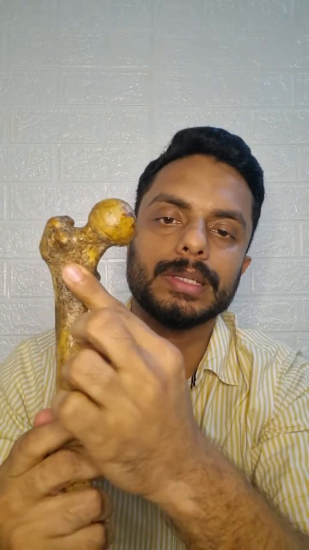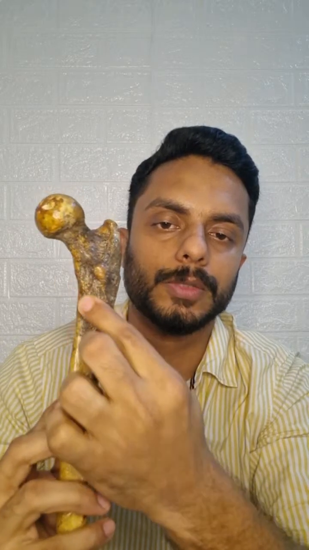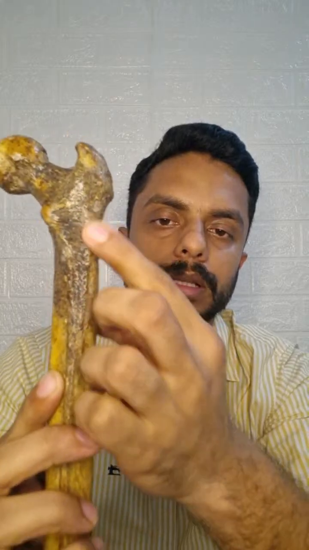And then we have two lines here. One is the continuation of intertrochanteric line spiraling around the shaft, that is the spiral line, and opposite to that there is a bony ridge that is called the gluteal tuberosity. Now let's analyze each of these parts in detail.